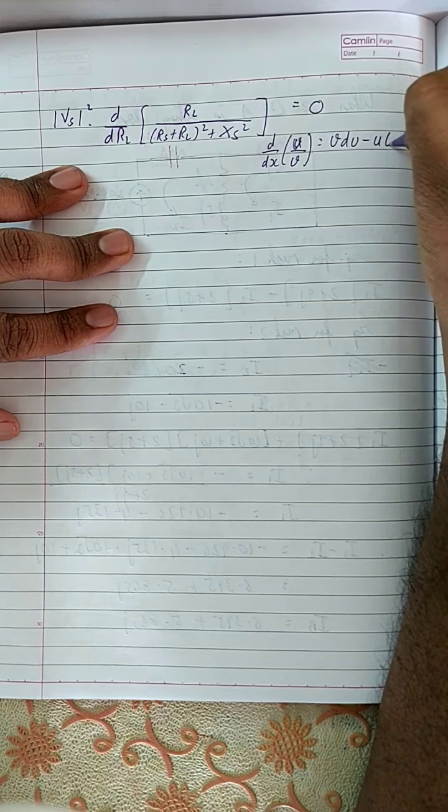Okay, so this is a constant and this is a denominator. If I bring this constant over here, it will become 0 by Vs square, which is 0 itself. If I put this also on the other side of the equation, this into 0 is 0 itself, which means only the numerator is left behind. So therefore this is nothing but (Rs plus RL) the whole square plus Xs the whole square minus 2RL into (Rs plus RL) equal to 0.